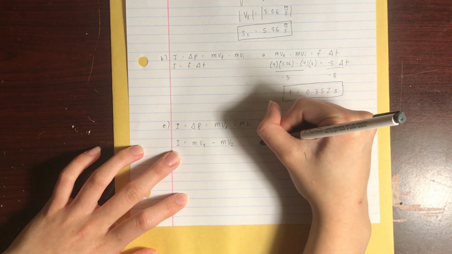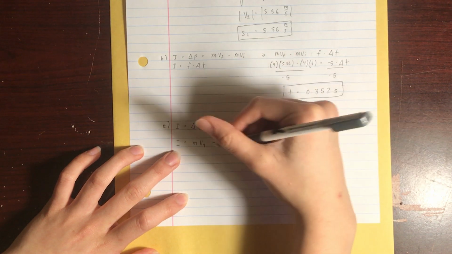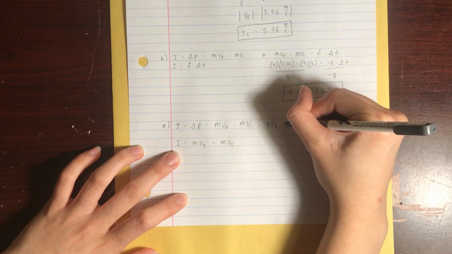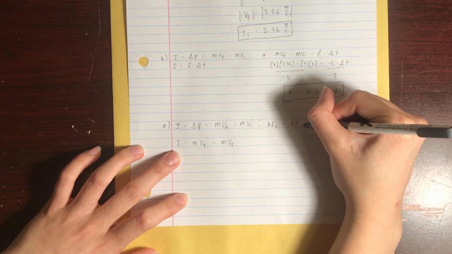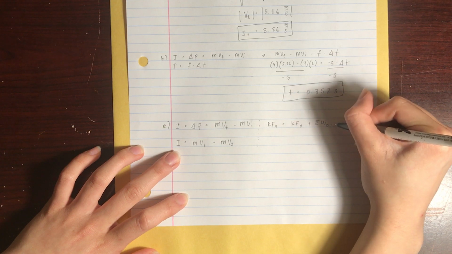So to find the velocity at 4, we're going to say the kinetic energy at x equals 4 is equal to the kinetic energy at 0 plus the net work done from 0 to 4.